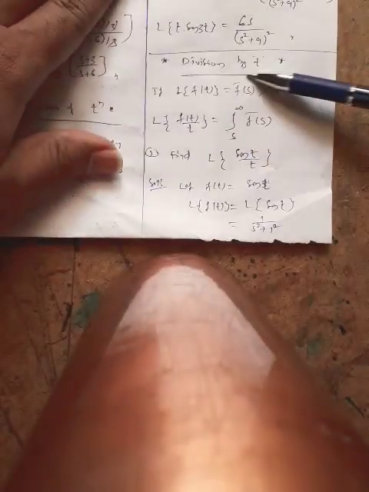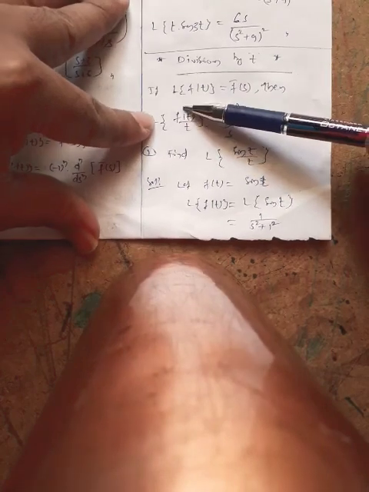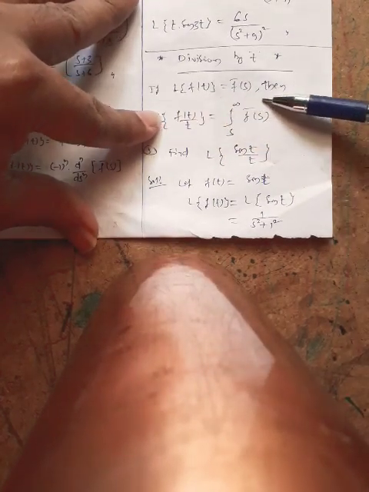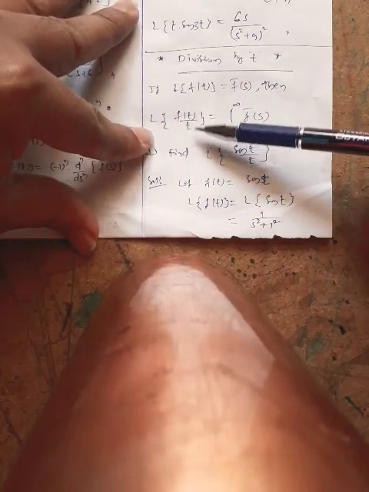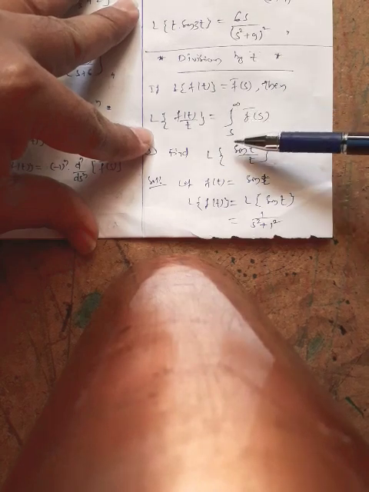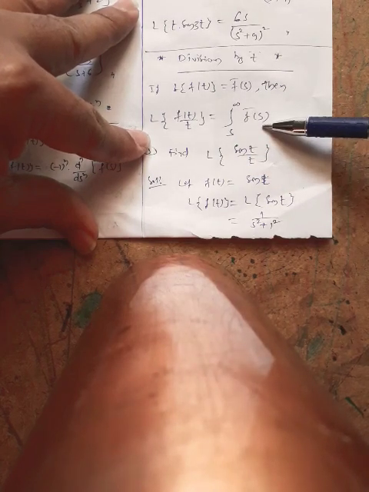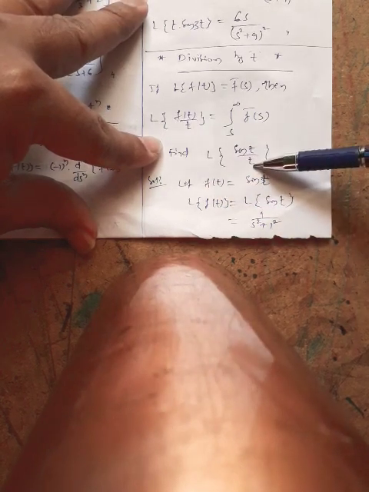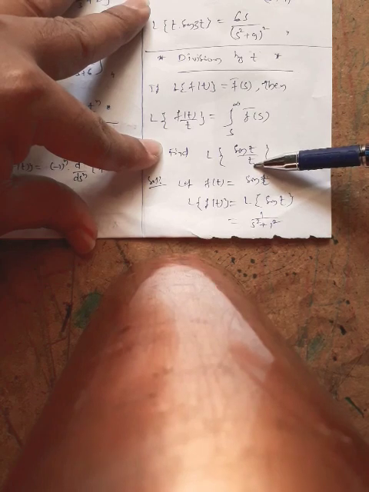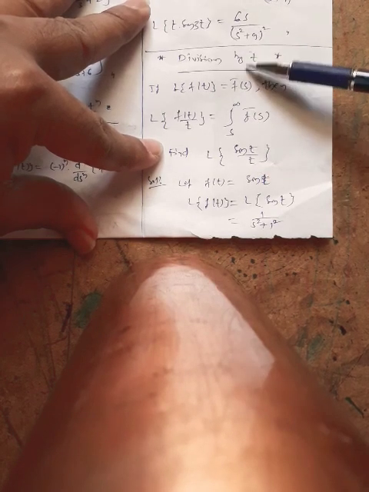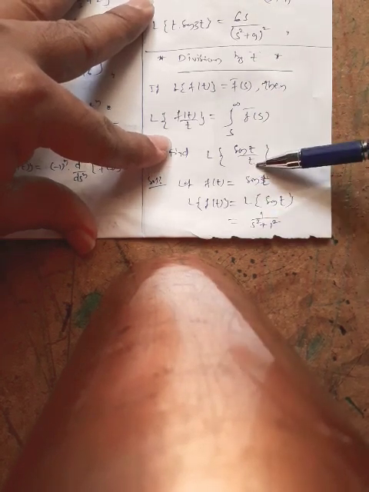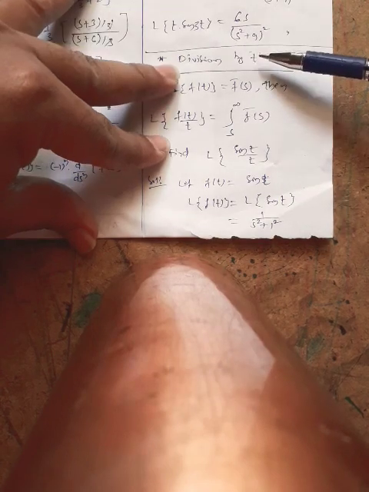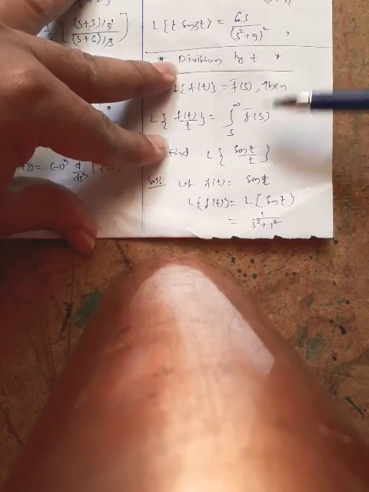Next one, division by t. If L of f of t equals f bar of s, then L of f of t by t equals the integration from s to infinity of f bar of s. If you get a problem with any division by t, then this can be solved with the division by t formula. If the divide by t is there, you have to identify that yes, this is a division by t formula we have to apply.